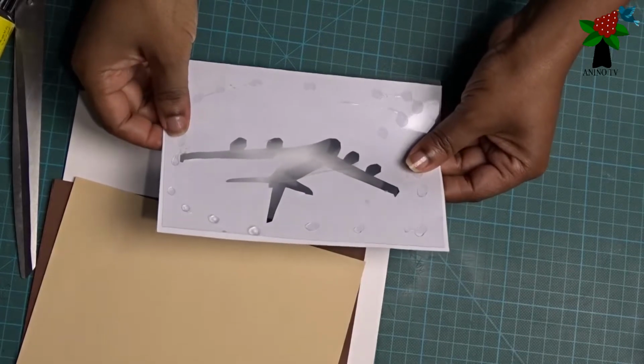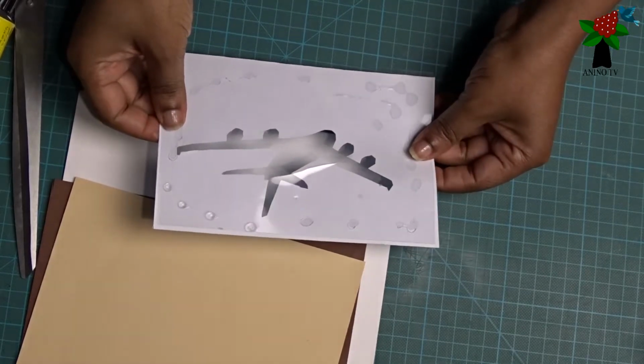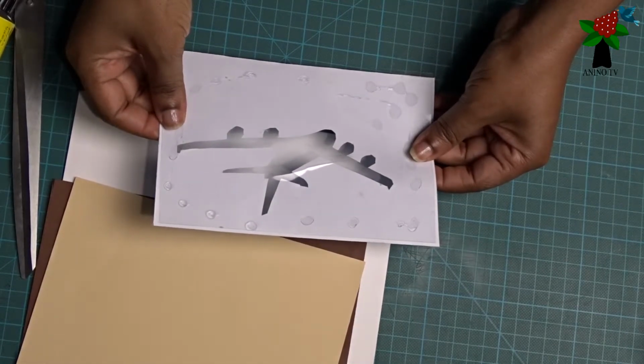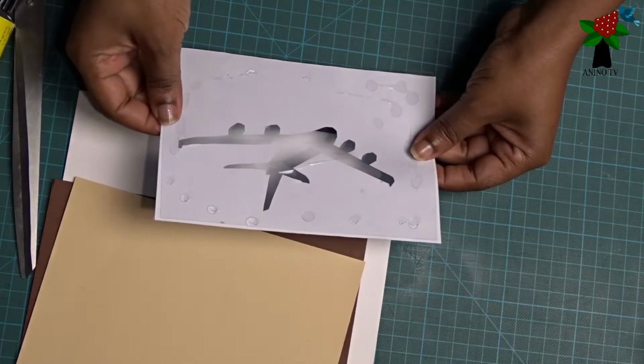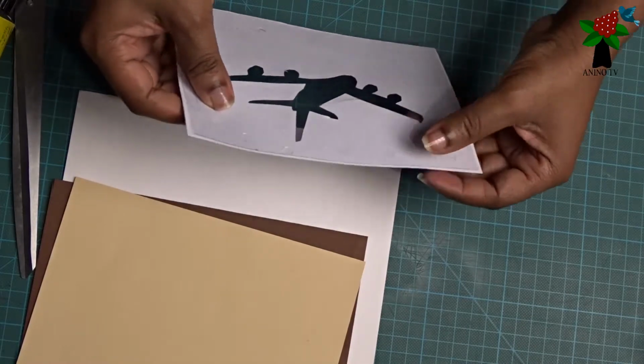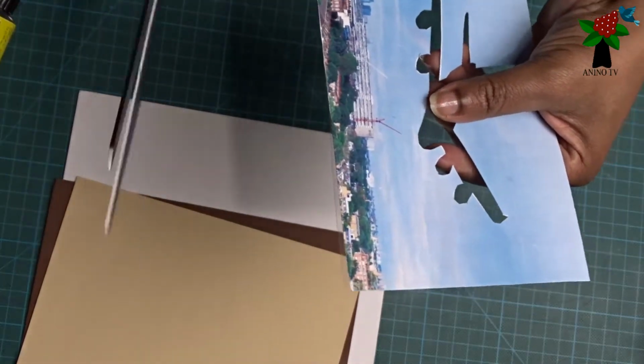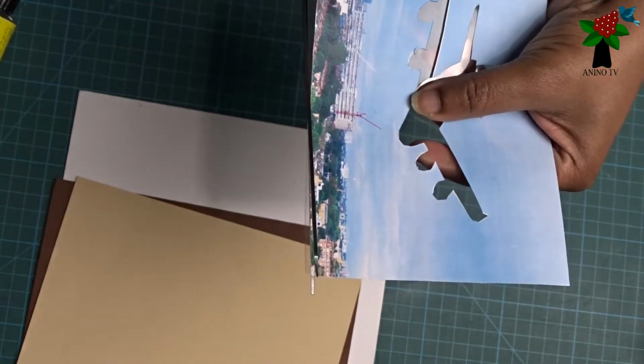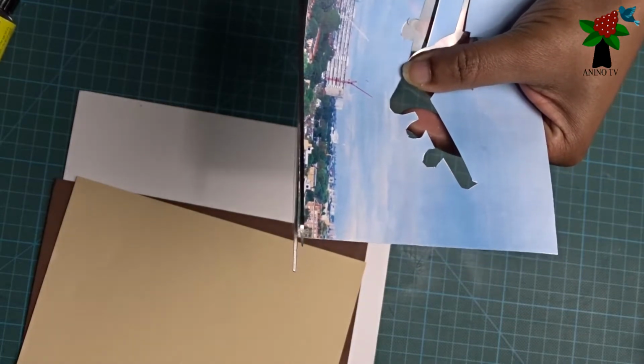So I'm just gluing the acetate to the aperture topper. And if there's any excess, if I didn't trim properly, I'm going to cut it.